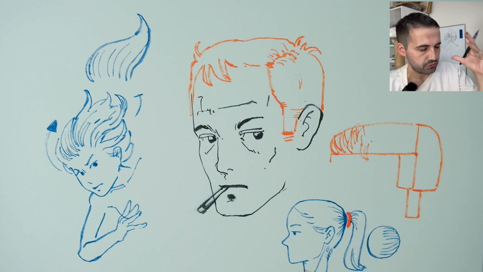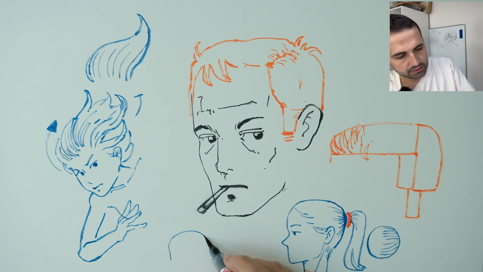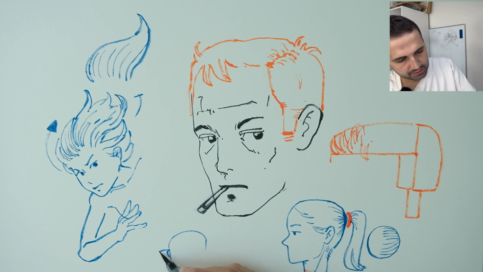Try drawing characters, try different hairstyles, try seeing what is it that you also like to draw. Maybe double ponytail, small ponytail.